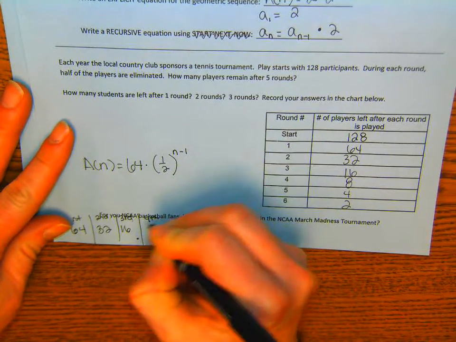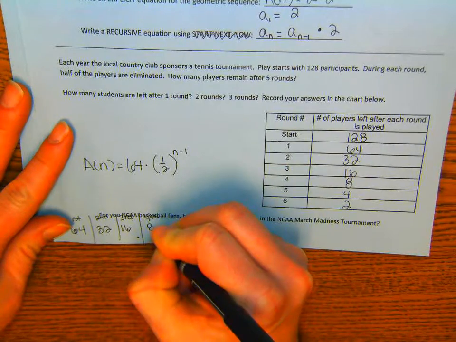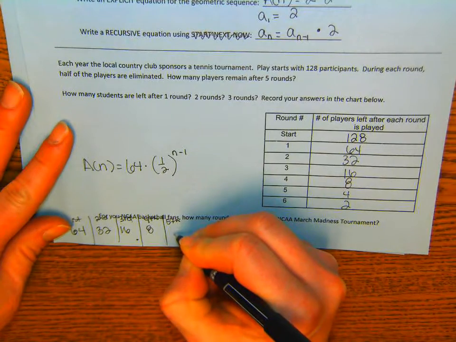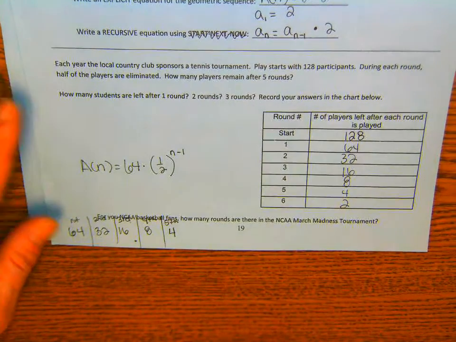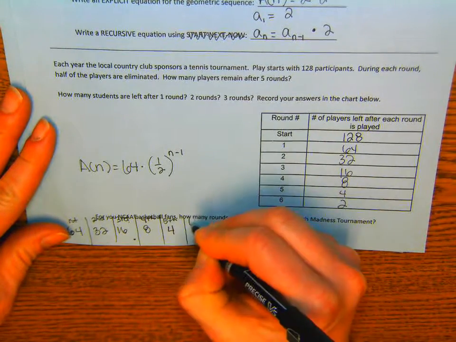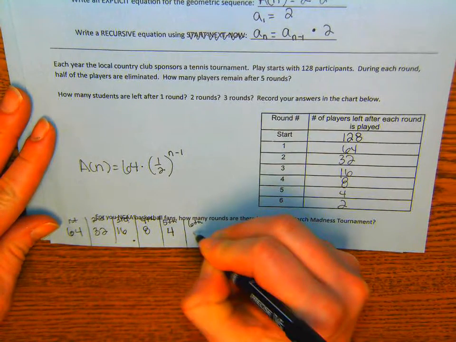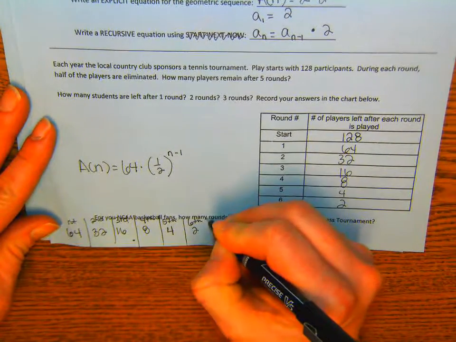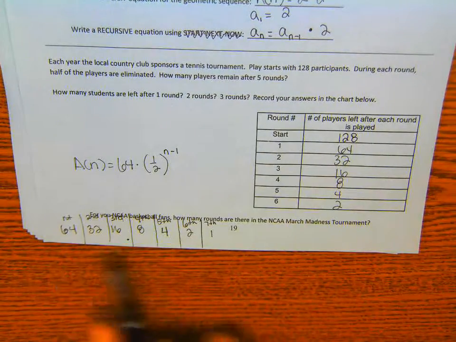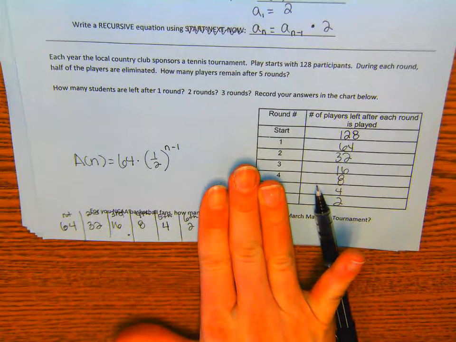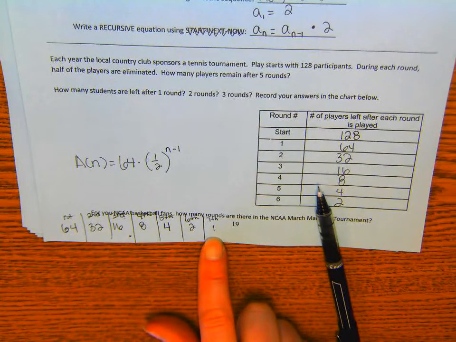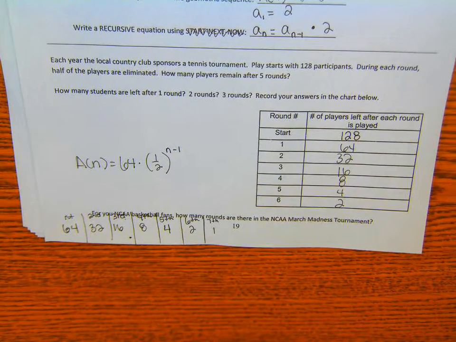After the third round, there'll be 8 teams left. After the fourth round, there'll be 4 teams left. After the fifth round, there would be 2. And then there'd be 1. Okay, so how many rounds are there? 7. Well, technically there's 6, because they wouldn't play a game with 1 versus 1. All right. Okay.